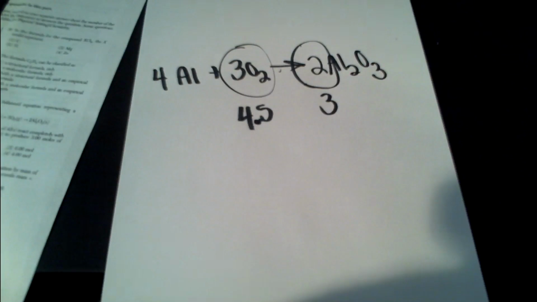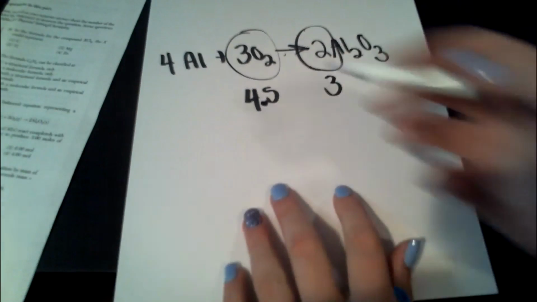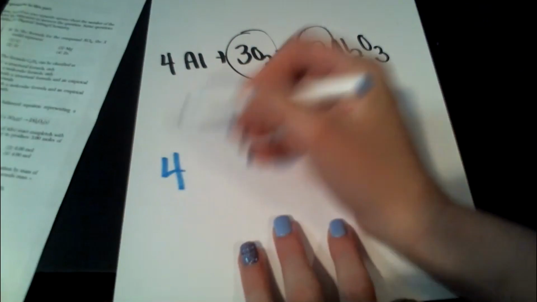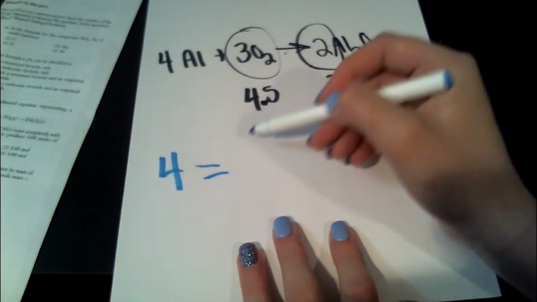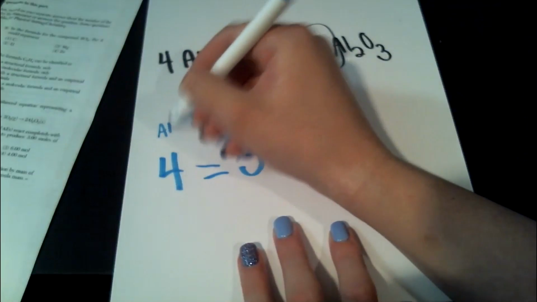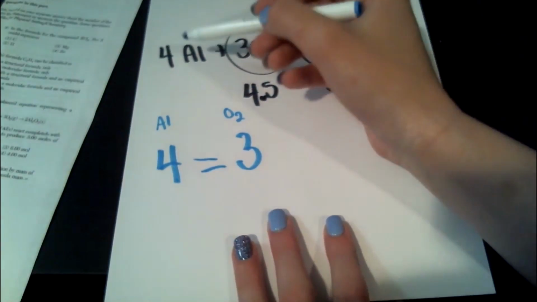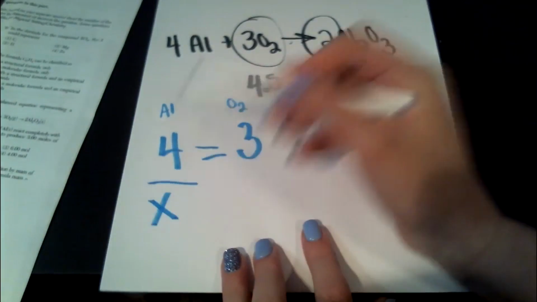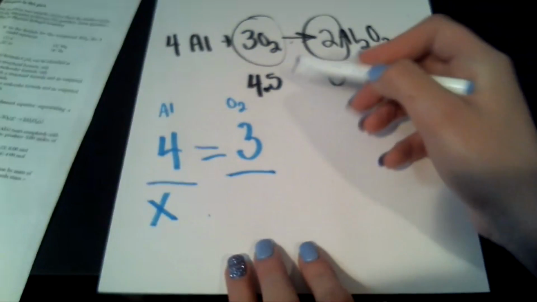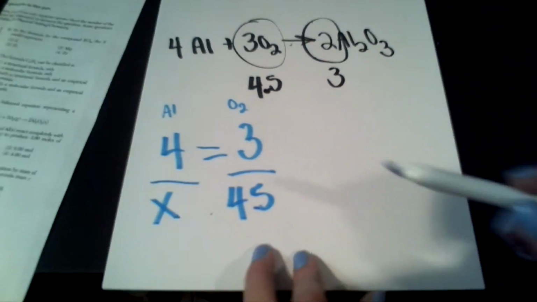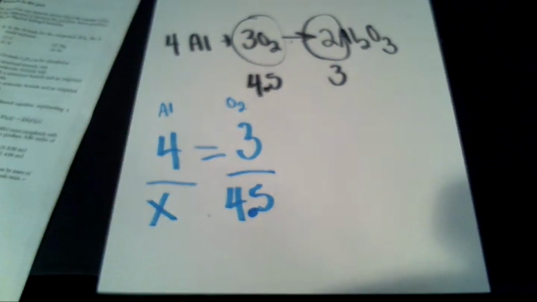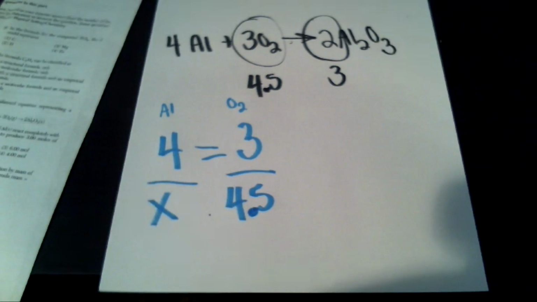Every time I set up a ratio, since the time I was in 7th grade, this is how I did it. When I have 4 moles of aluminum, I need 3 moles of oxygen. Maybe write yourself a little note here, right? I need to know how many moles of aluminum I would get if I used 4.5 moles of oxygen. Cross multiply, solve for X. 4 times 4.5 is what? 20? 22?